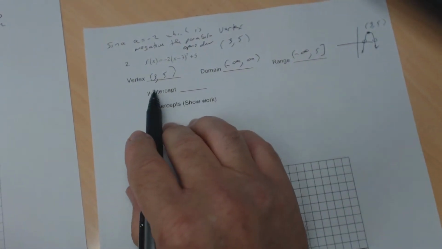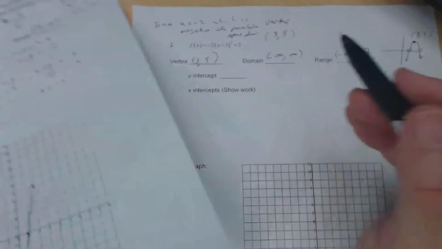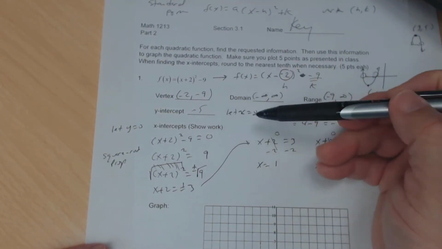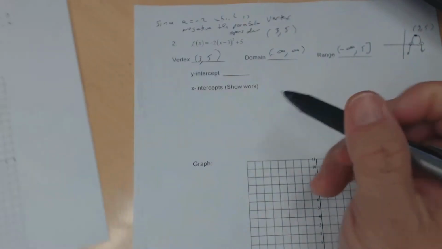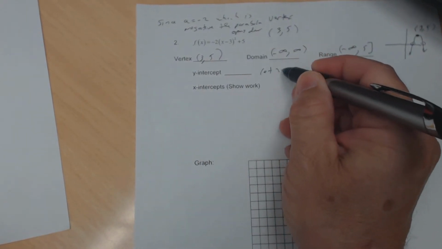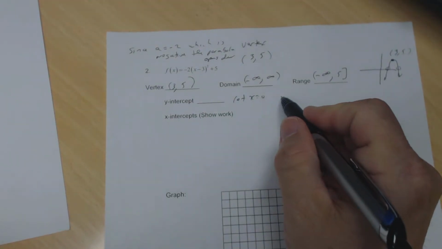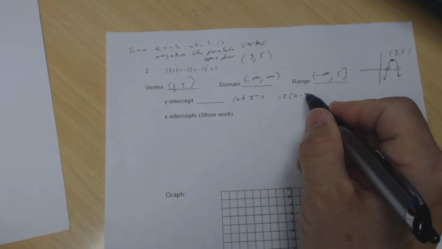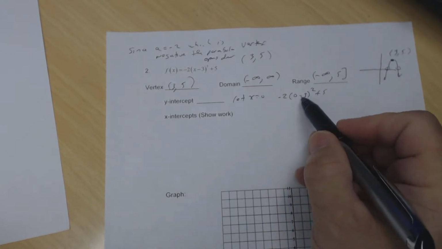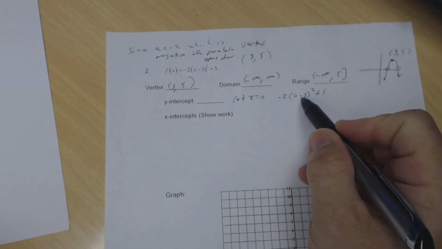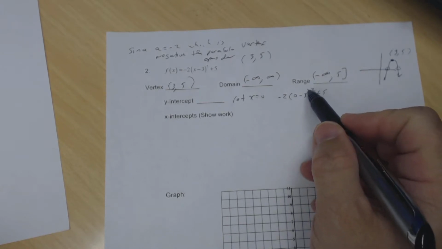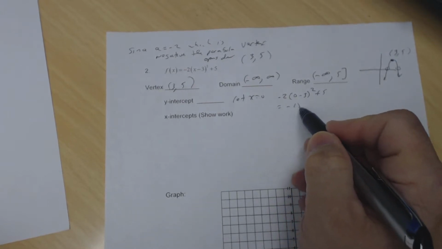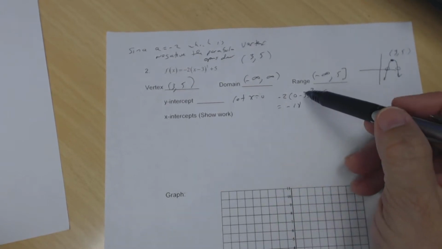Now to find the y-intercept, just like we did before, that's where the graph crosses the y-axis. When the graph crosses the y-axis, x is 0. So we're going to let x equal 0. And so I get negative 2 times 0 minus 3 squared plus 5. Alright, 0 minus 3 squared, 0 minus 3 is a negative 3. Negative 3 squared is 9. 9 times negative 2 is a negative 18. So make sure you get negative 18 here.